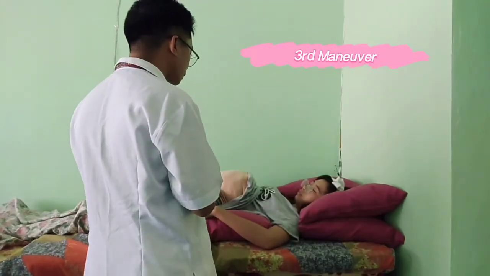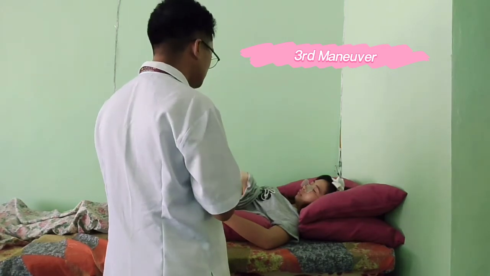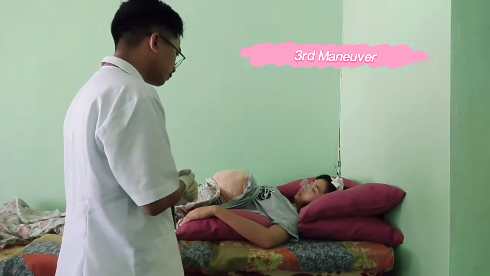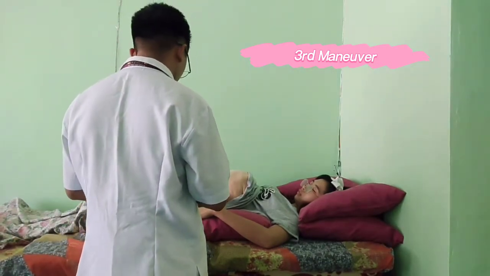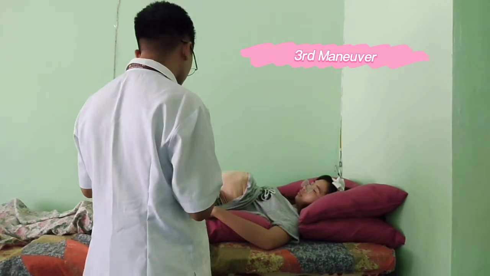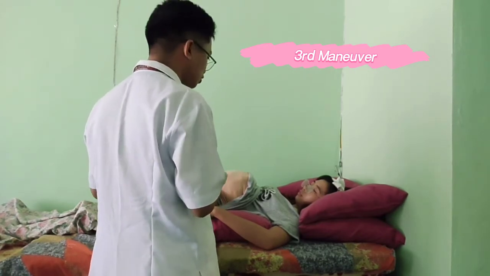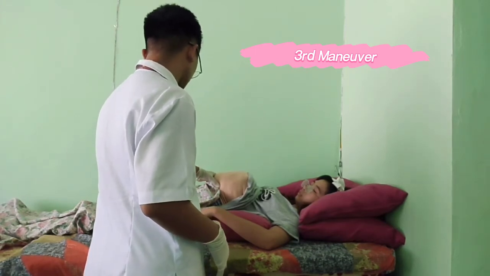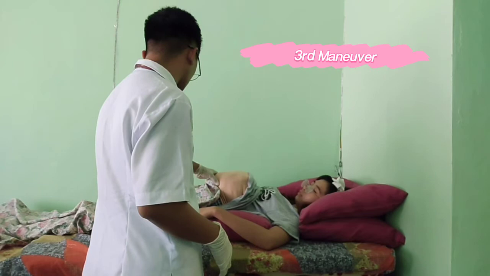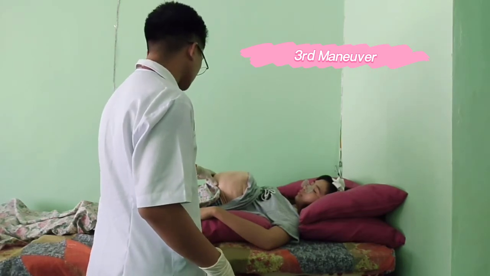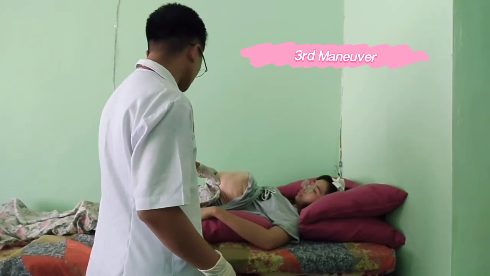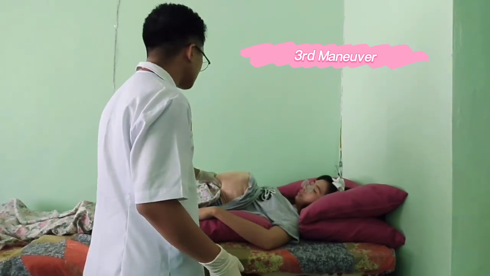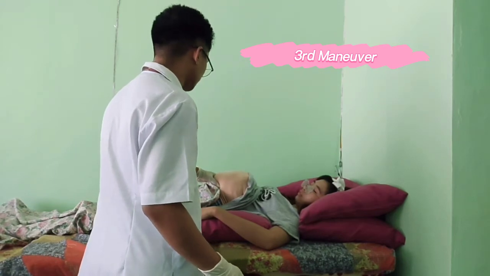For the third maneuver, I'm going to place my hand on your suprapubic area, ma'am. Is it okay with you? Okay, that's great. I'm going to check if the baby's head is engaged or not. The baby's head is still able to move and is pushed upward as I place my finger here. So the baby's head is not yet engaged.